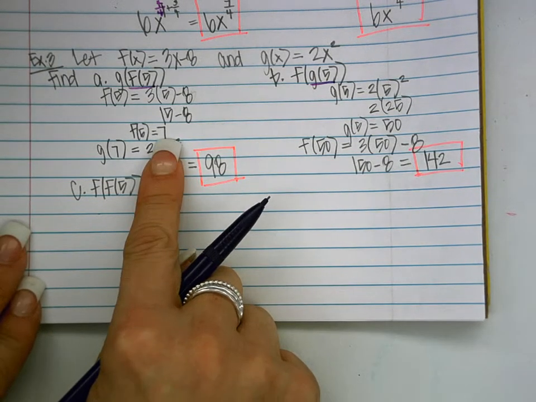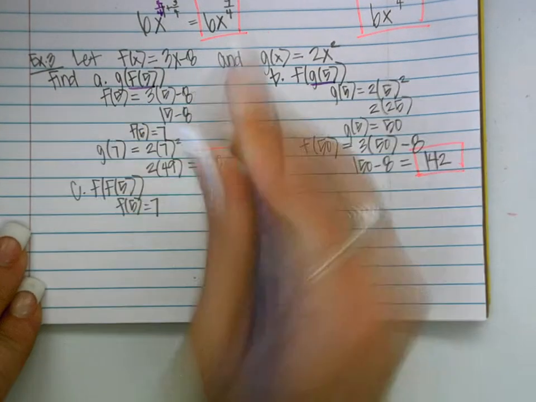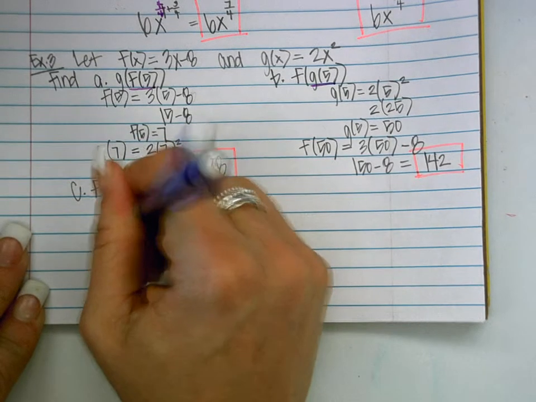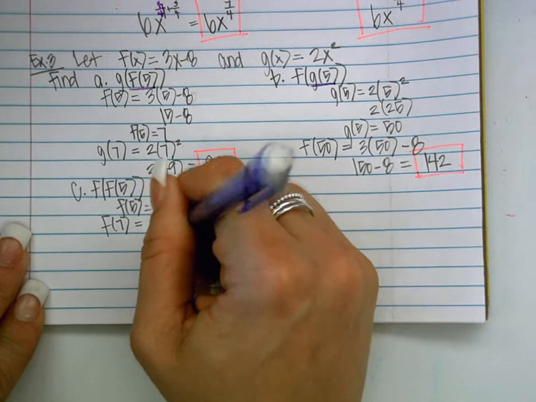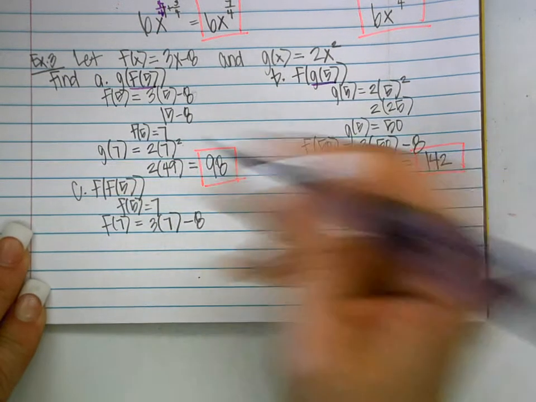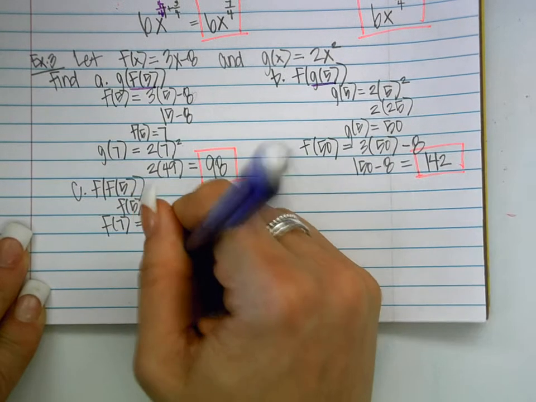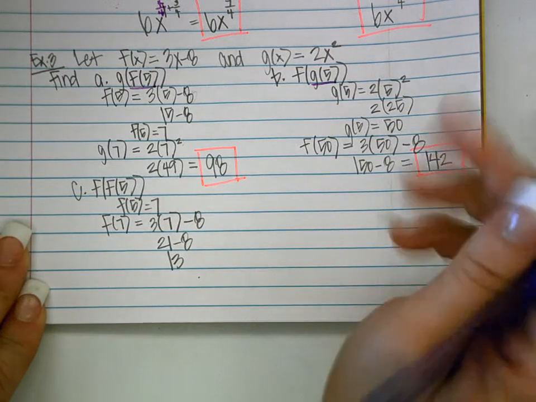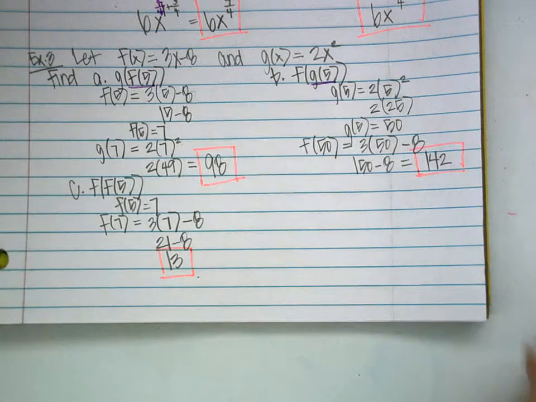So plug 7 into the f equation. So now find f of 7. We're plugging into the f equation, so it's 3 times 7 minus 8. 3 times 7 is 21 minus 8. So 13 is your answer. It's just plugging things in, making sure that you plug them into the correct equation, and then following order of operations.